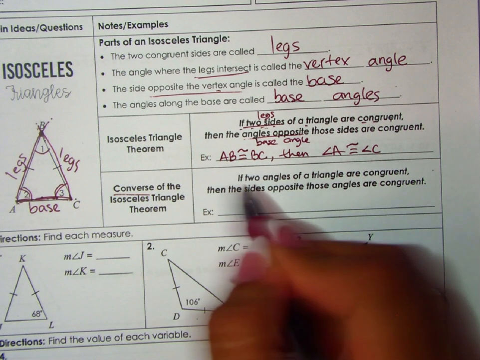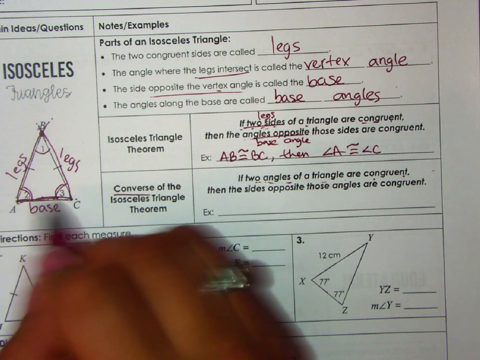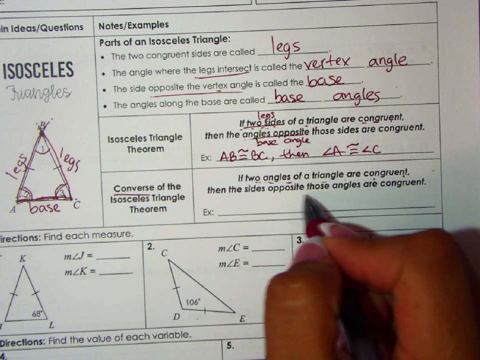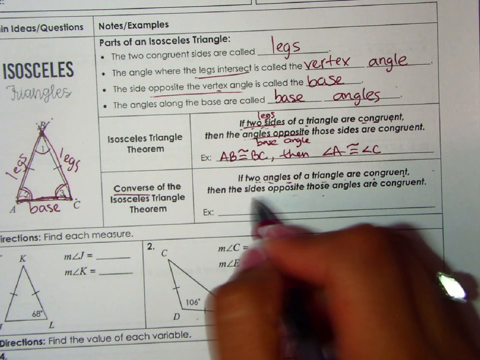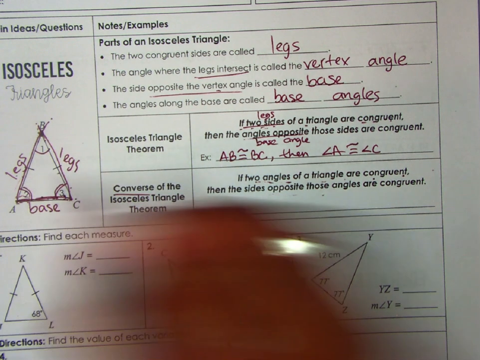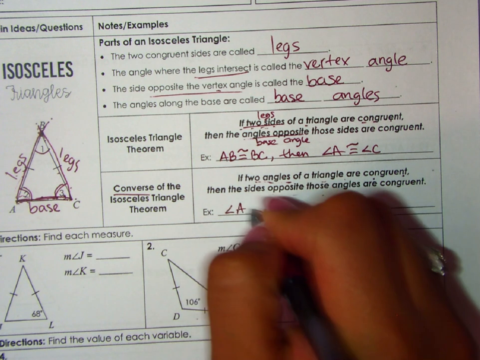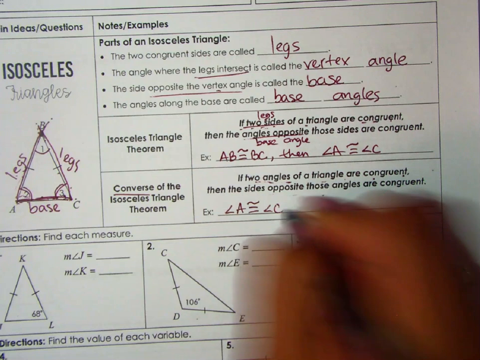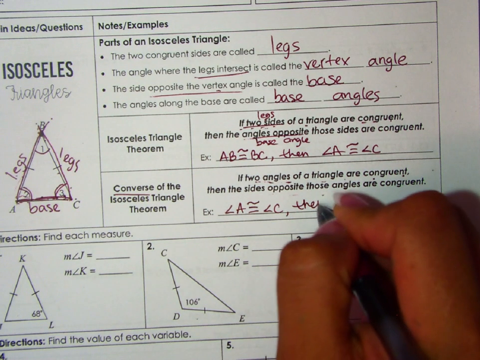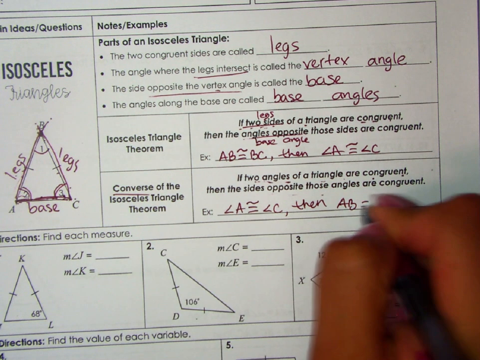So if these two sides are congruent, then these two angles are the same. The converse of that is the opposite: if two angles of the triangle are congruent, so if these two base angles are congruent, then you are to assume that the sides opposite to the angles are congruent. So these two right here are congruent. As an example, angle A is congruent to angle C. If that is true, then the legs, AB, is congruent to BC.